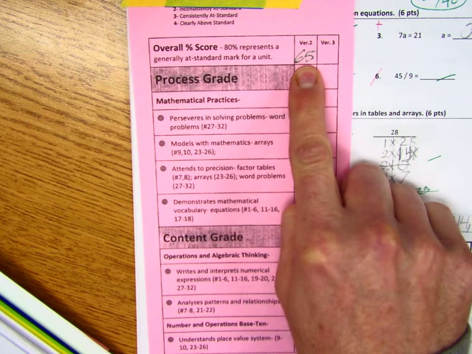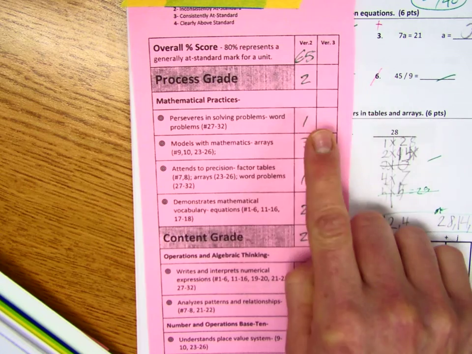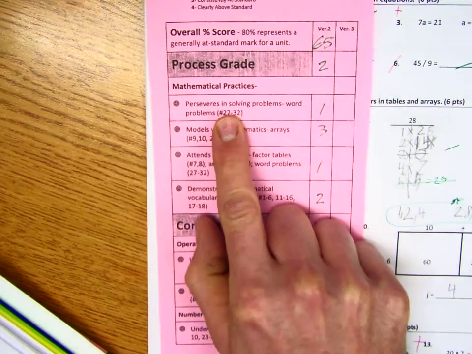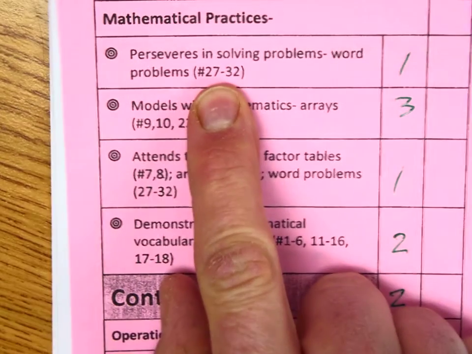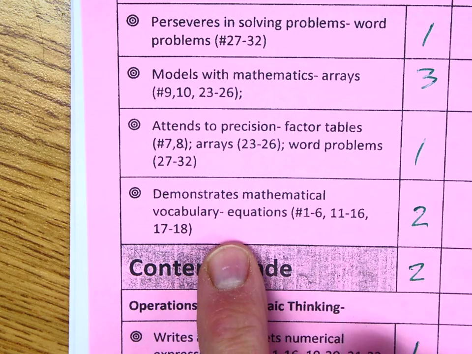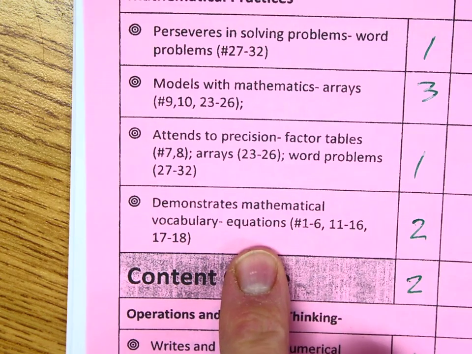So it could be they make goals with percentages. They just want to move up a percent. It could be there are certain areas on this that you look at with them. For example, you'll notice that in each one of these sections here, we're referencing what numbers on the test those marks come from, so you can really see where we're looking.